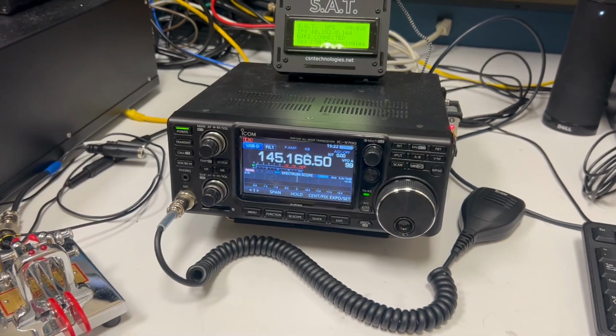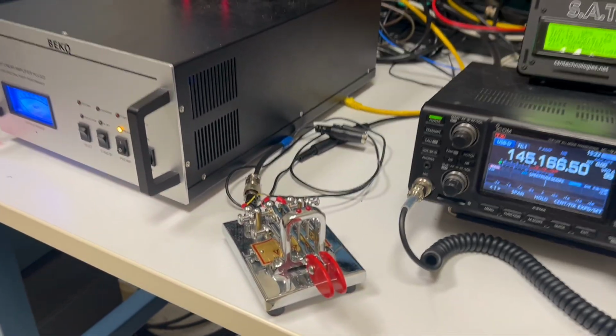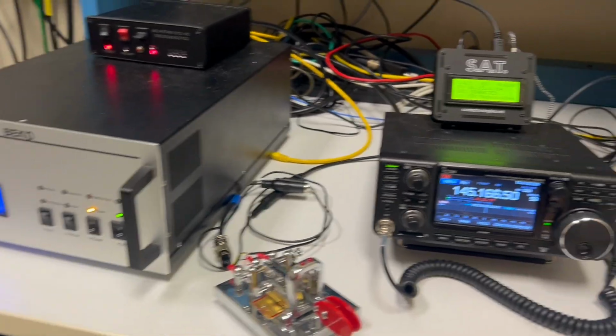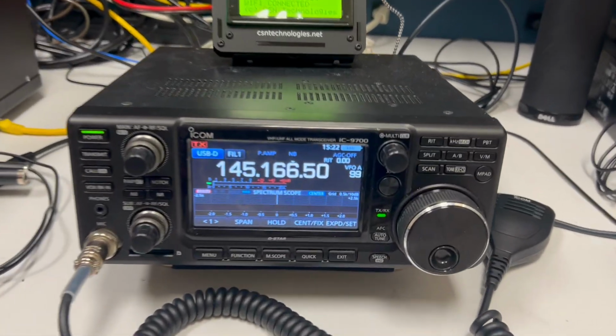Alright, this is going to be a brief introduction on how to use our EME system here at W4ATC. First of all, you're going to want to turn on your 9700, as we've done here.